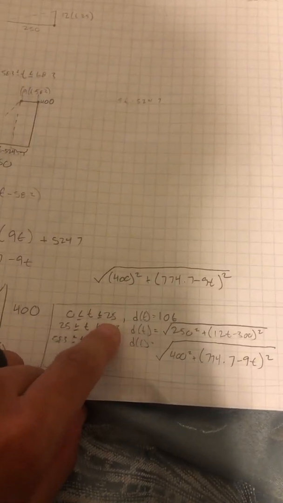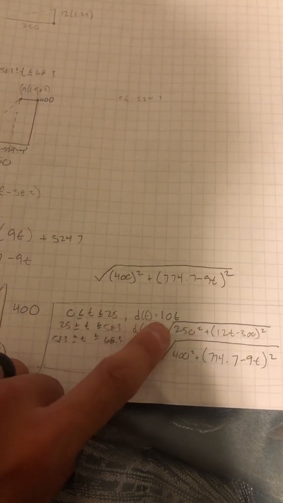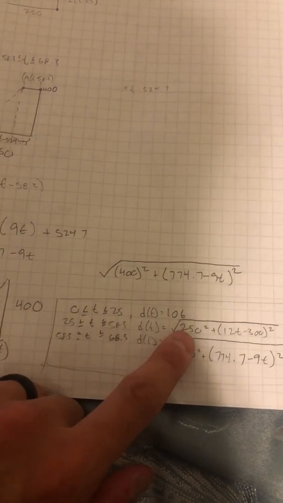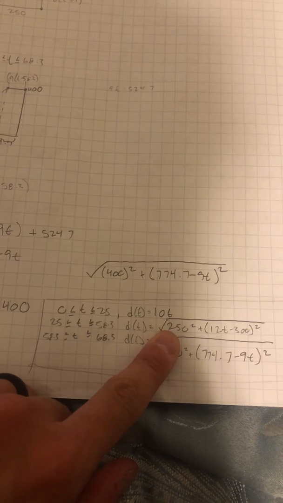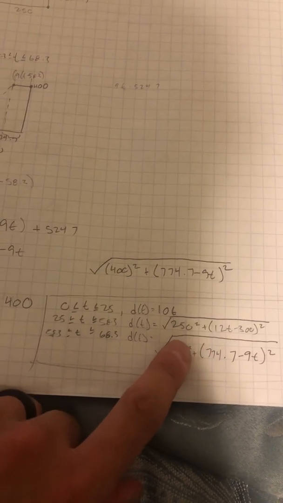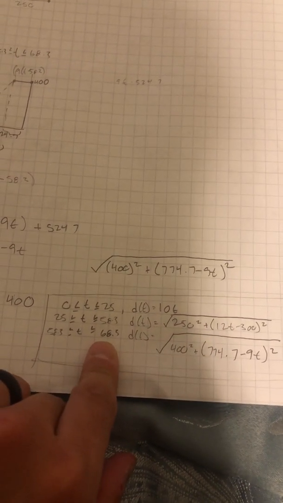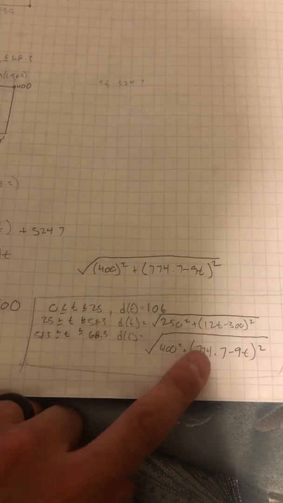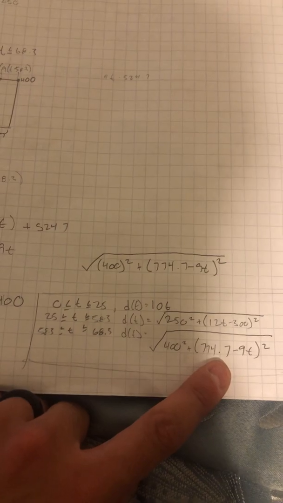When t is between 0 and 25, d of t is 10t. When t is between 25 and 58.3, d of t is the square root of 250 squared plus 12t minus 300 squared. And when t is between 58.3 and 68.3, d of t is the square root of 400 squared plus 774.7 minus 9t squared.